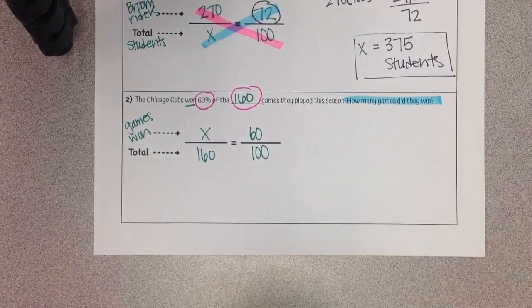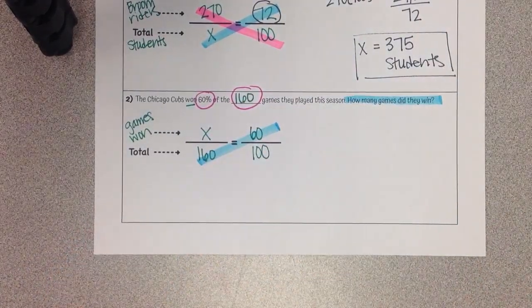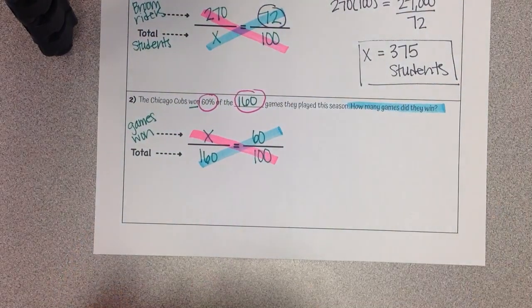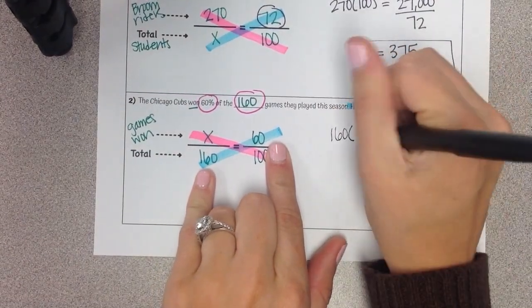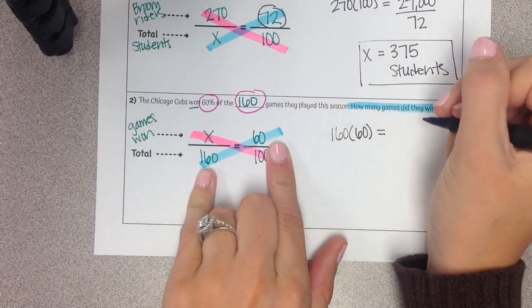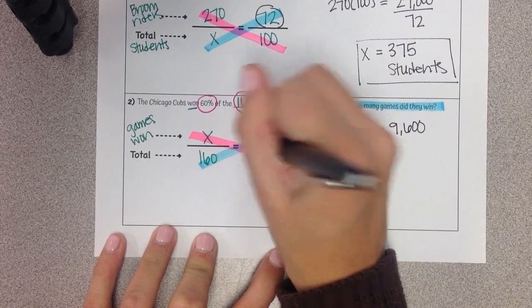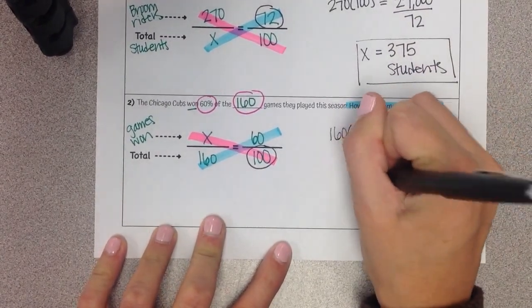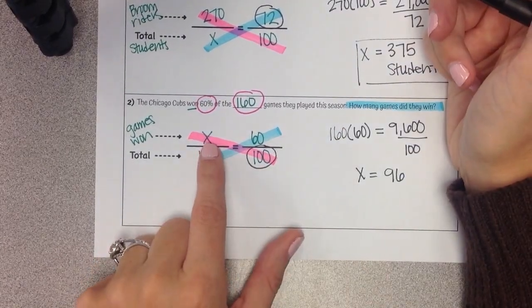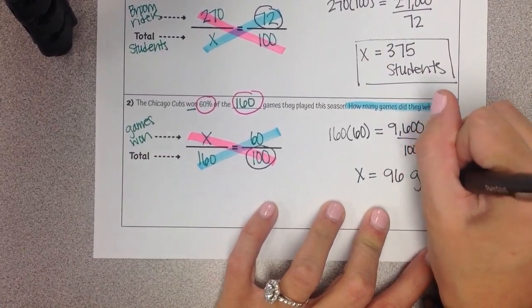Now we've got our proportion set up. Gonna highlight my two diagonals. Now I'm going to multiply the two numbers in the same diagonal, so 160 times 60 equals 9,600. And I'm going to divide by the number in the same diagonal as the variable. Divide by 100, we get 96. Well, what were we solving for? X matches up with the games won, so 96 games won.